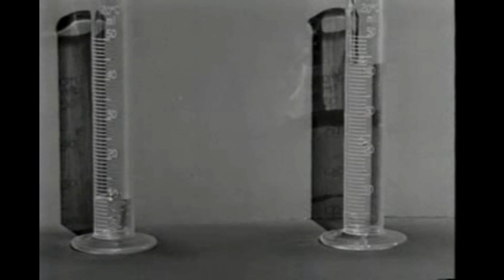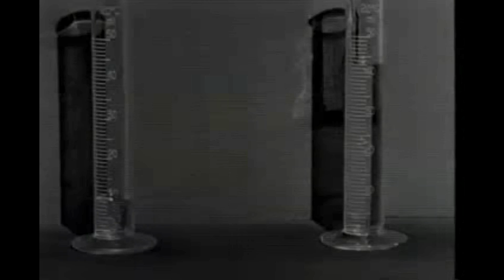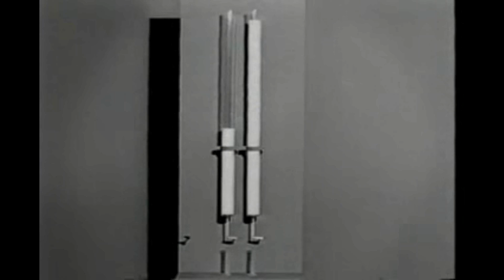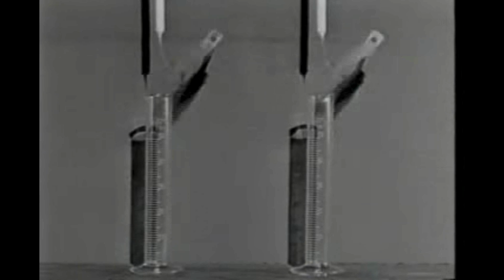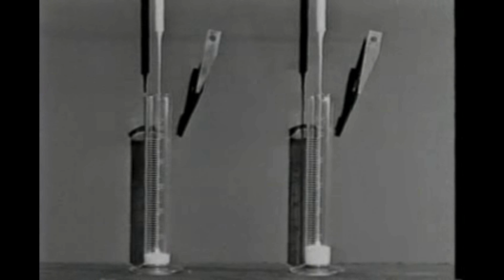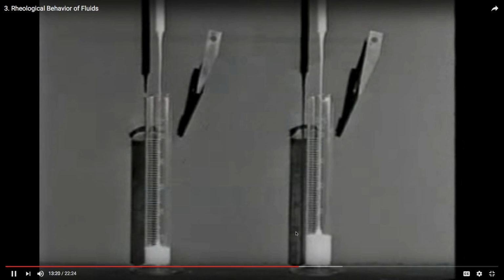This type of steady flow behavior is called pseudoplastic or shear thinning. There are some fluids that create a contrary situation. For this suspension, the viscosity is higher at the higher rates of flow. This is called dilatant or shear thickening behavior.